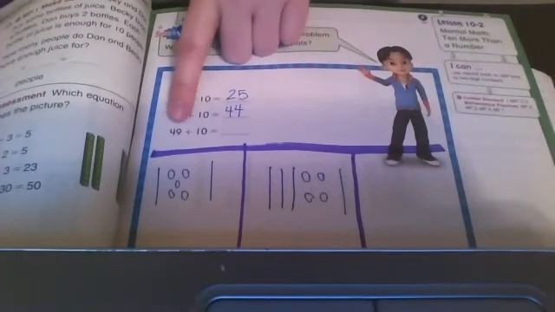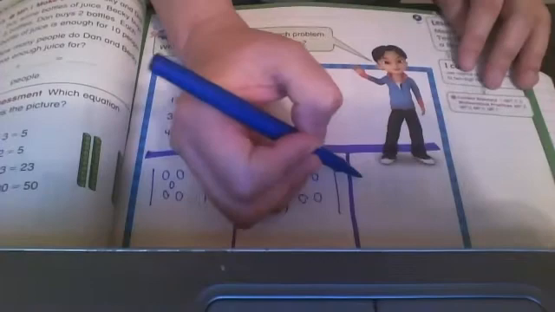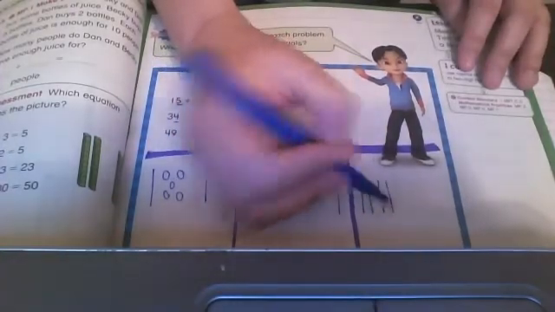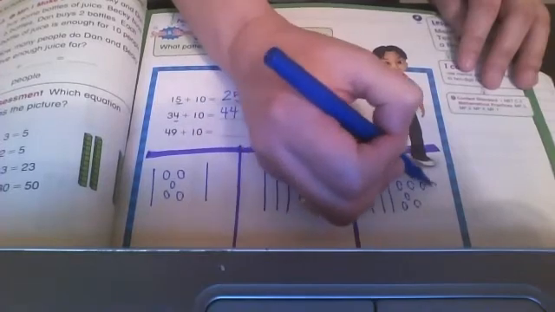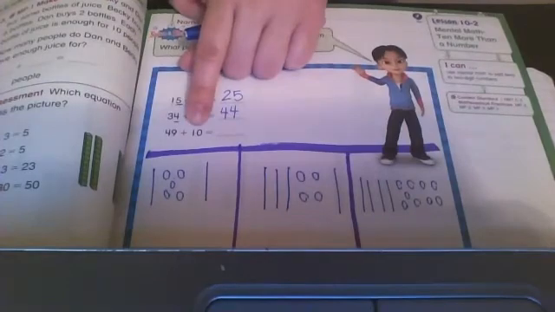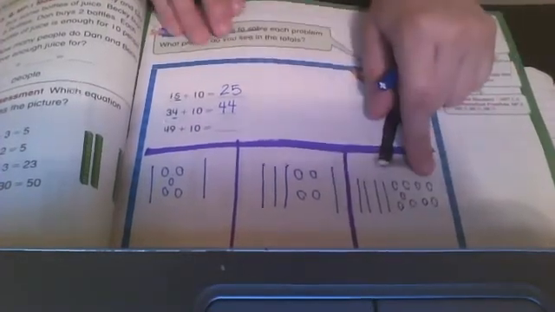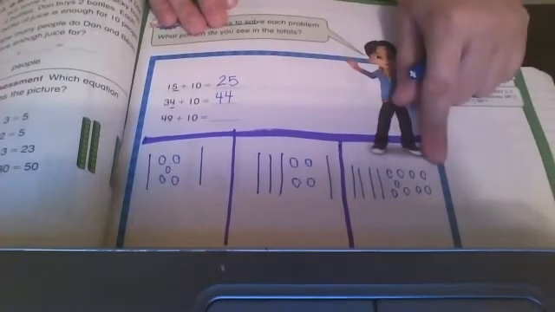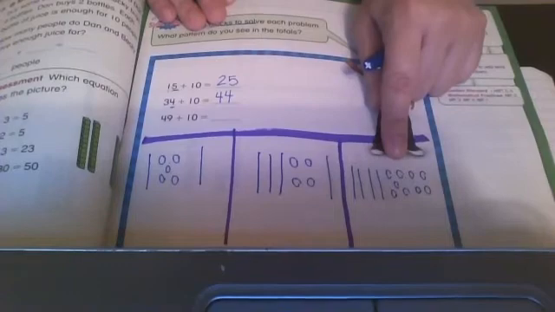And my last equation is 49 plus 10. So we're going to start by drawing 49. 10, 20, 30, 40, and then 9 ones. Okay. And to that, I'm going to add 10. Now, before we add that, let's just talk about when I add that 10, my ones, once again, are going to stay the same.